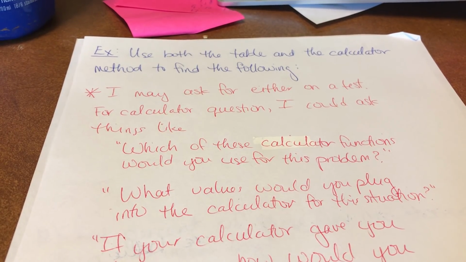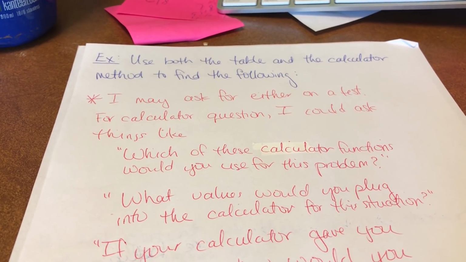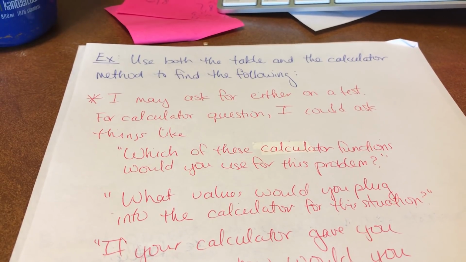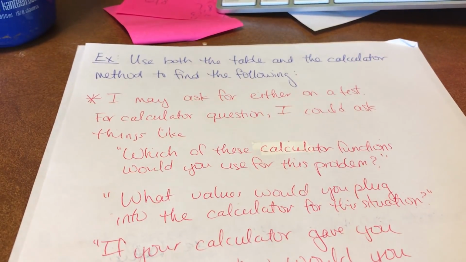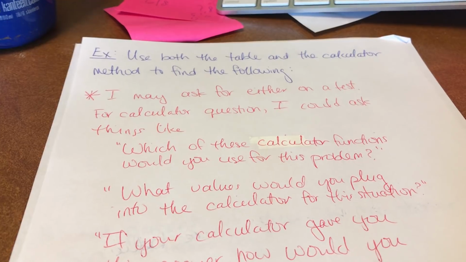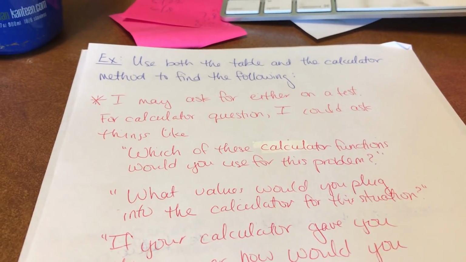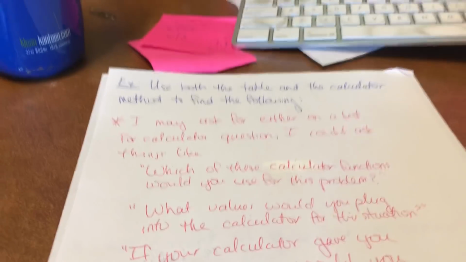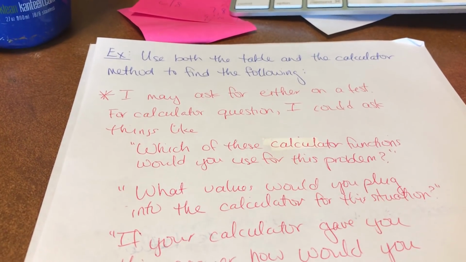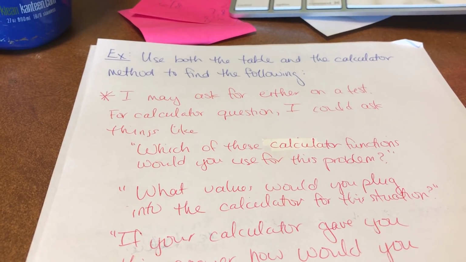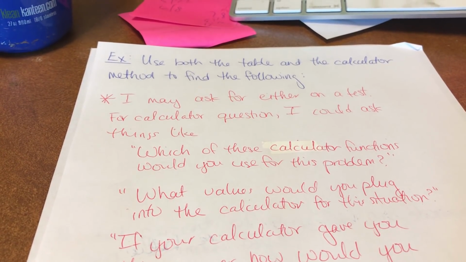And I'm doing this live, in real time, so that I can use tables and calculators so you can see this. So I'm not going to read the blue part first. I'm going to start with the red part. I'm going to show you how to do this on tables and with your calculator. Now, I might ask you to do either of those on a test. And you might be thinking, but I'm not allowed to calculate on the test, so let me explain how I might do that.